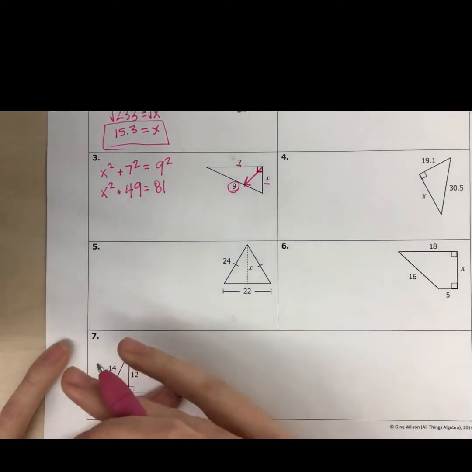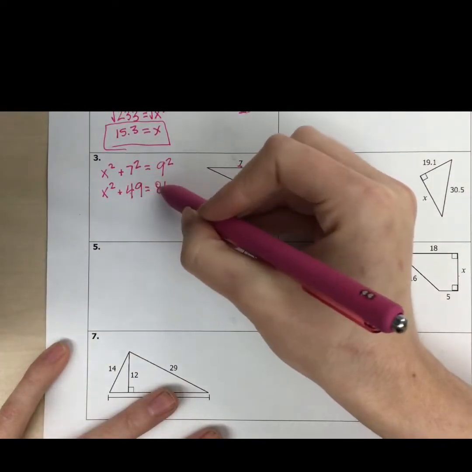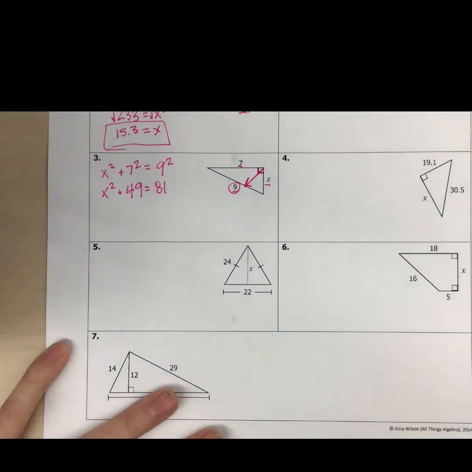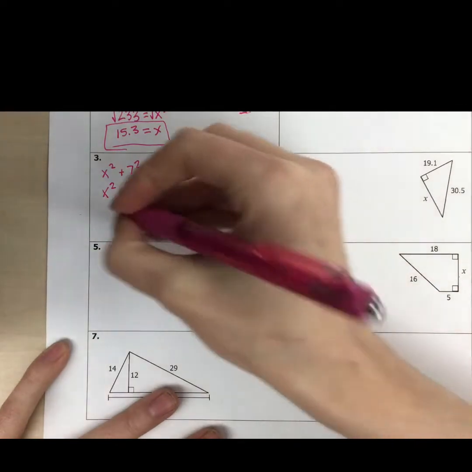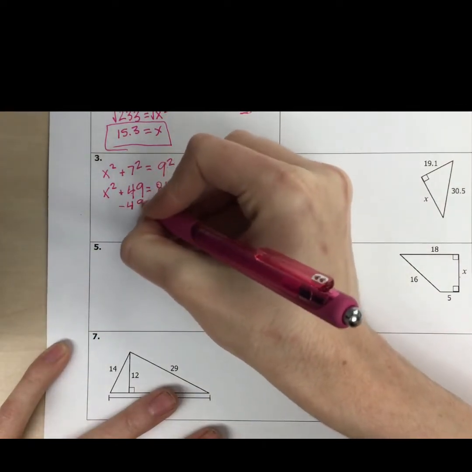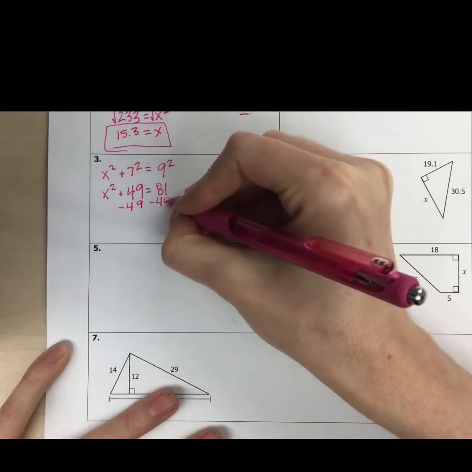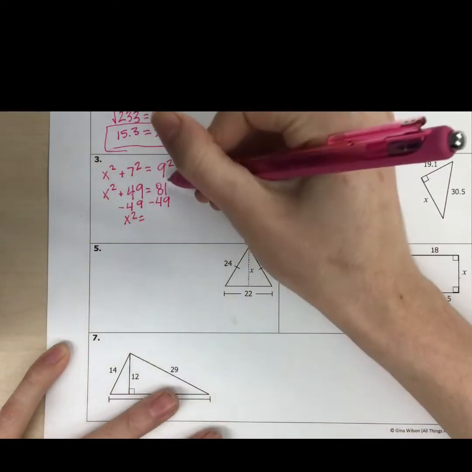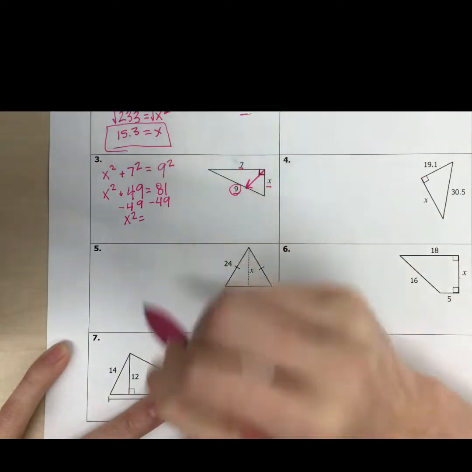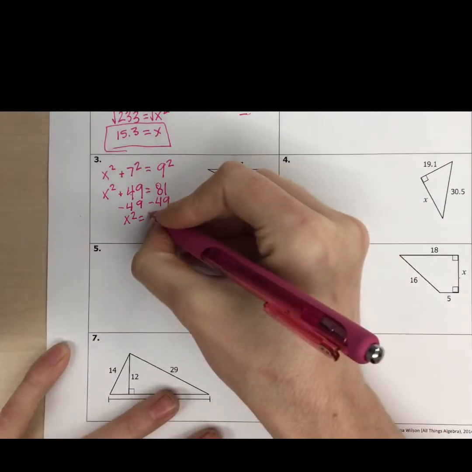Now, this time, though, my numbers are on the opposite sides of the equal sign from each other. And x squared is what I'm trying to solve for. So I need to subtract 49 to get x squared by itself. So we'll have x squared equals 81 minus 49, which will give me 32.